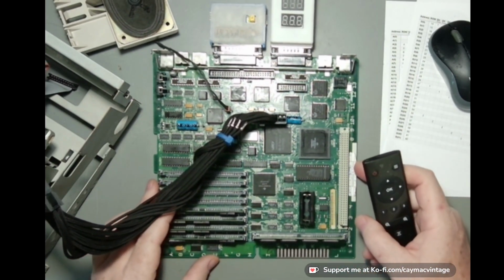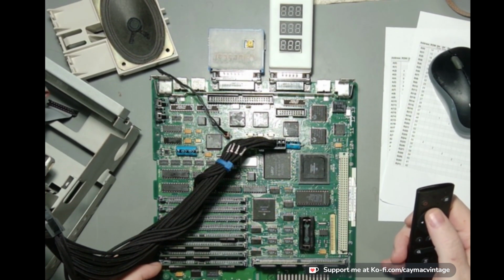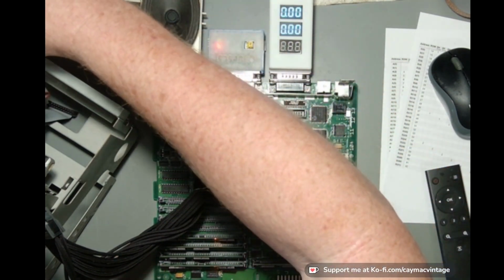Okay, so here we are with the board connected. I got the macrometer attached, SCSI, and audio.